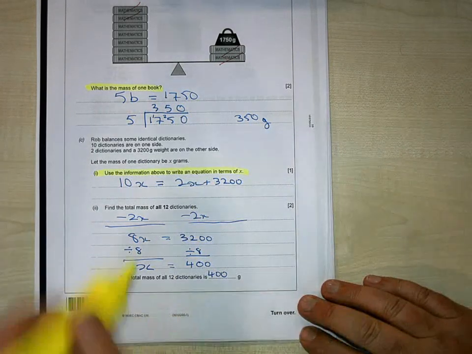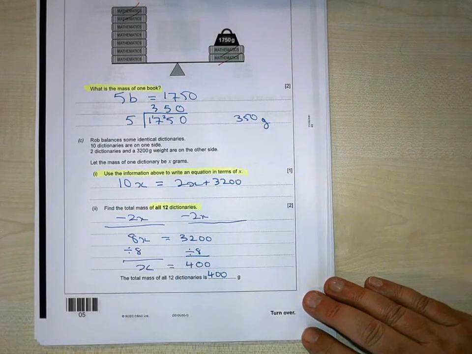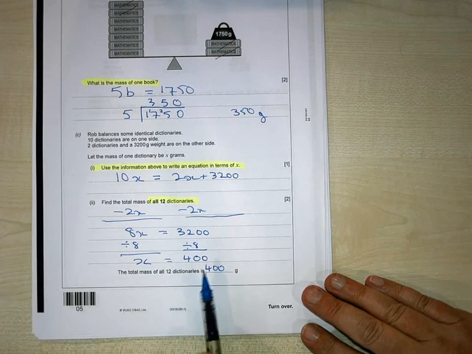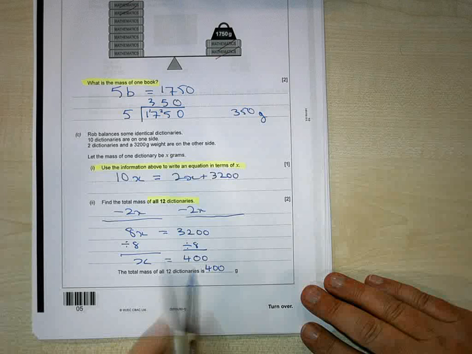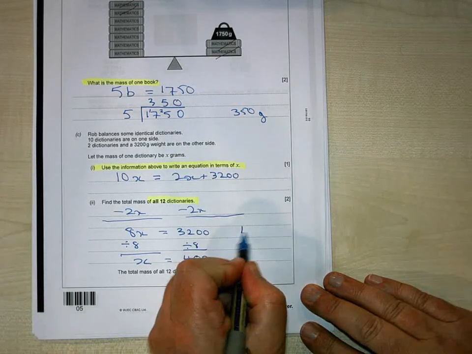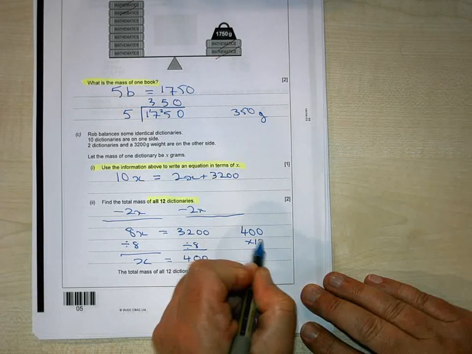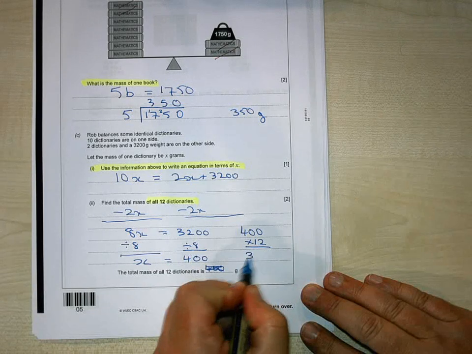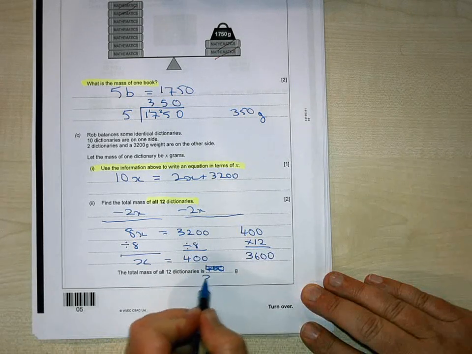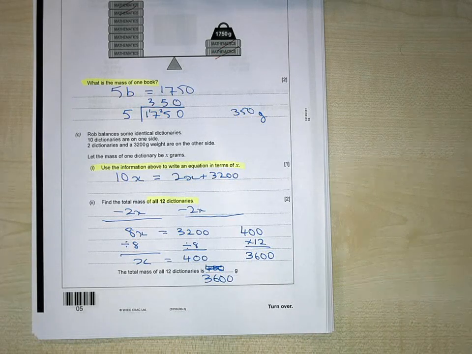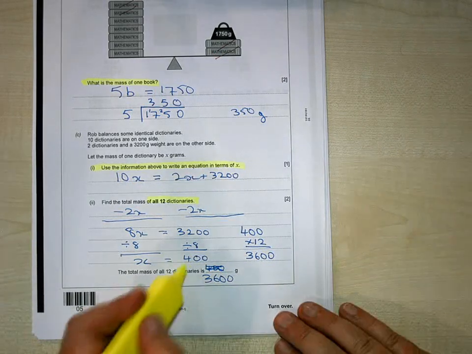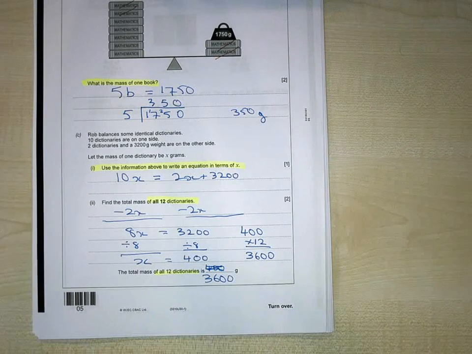Haven't read the question. I've worked out the weight of one book. The question wants all 12. So I have to times it by 12. 4 12s are 36. So the mass of all 12 dictionaries is 3,600.